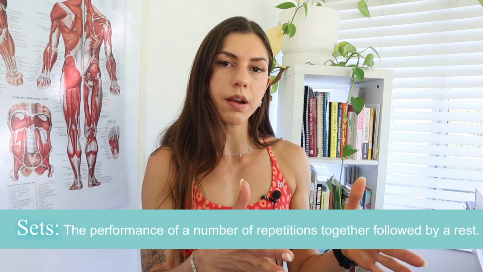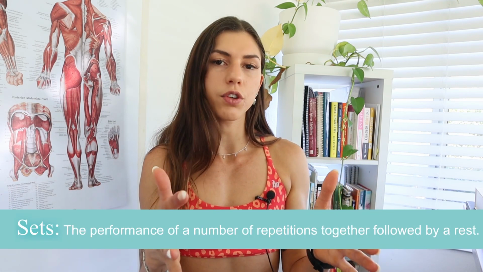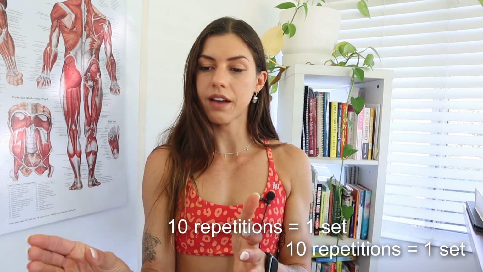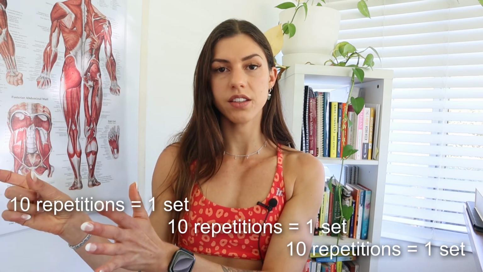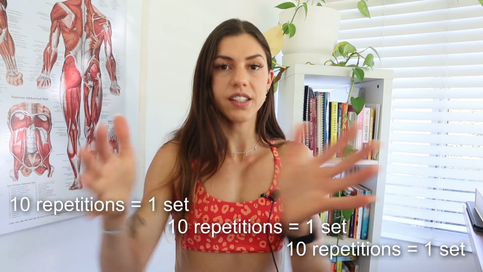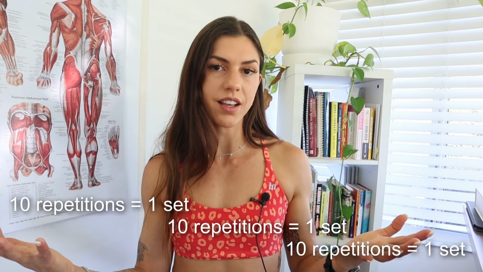That completion of 10 repetitions in one go is called a set. So you will do 10 repetitions is one set. If you're prescribed 3 sets of 10 repetitions, you will do 10 squats, have a rest, 10 squats, have a rest, 10 squats, have a rest. And that is 3 sets of 10 repetitions of an exercise.